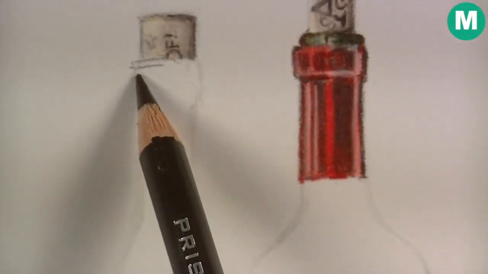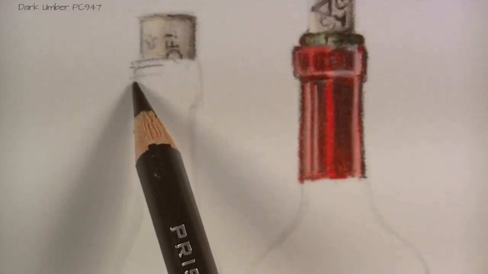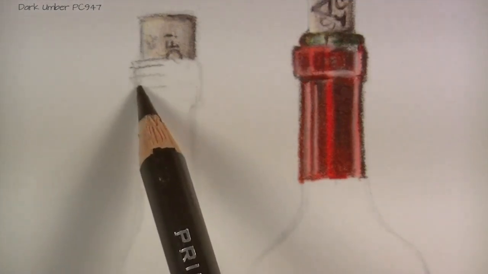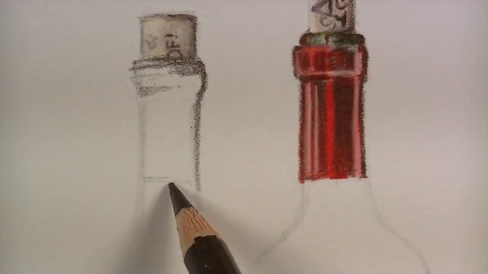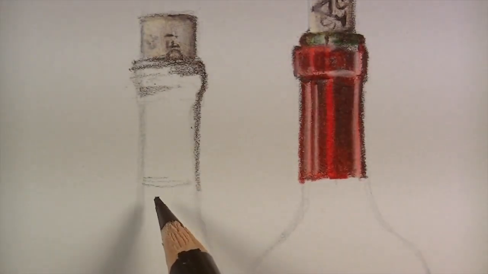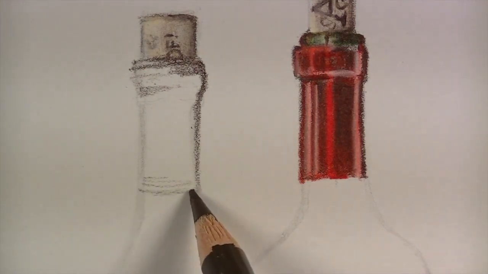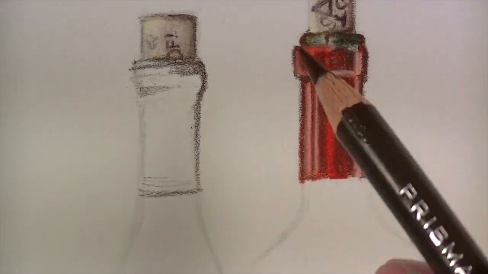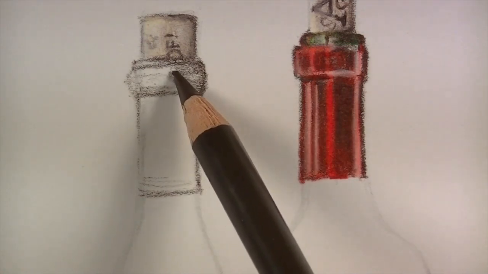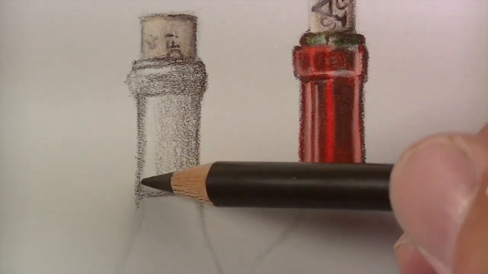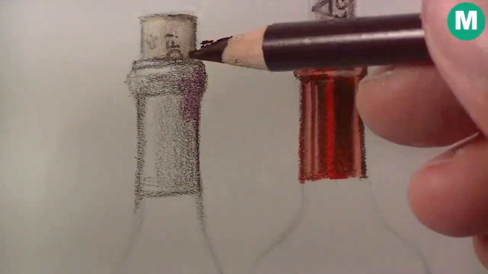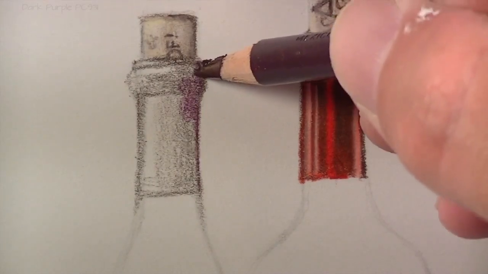Next, I'll move on to the label on the other wine bottle. I'll approach it the exact same way by establishing an underpainting of the darker values first. Here again, I'm just paying attention to the values at this point, looking at the darks and lights that exist in the photo reference. I'll apply more pressure to create darker values and lighter pressure to create midtones and lighter values. Now I can go on top with the local color.